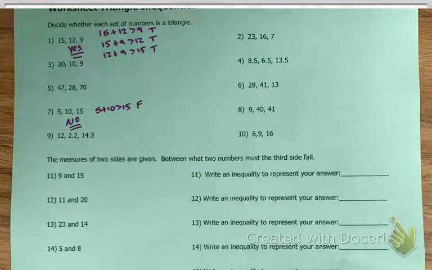Let's do another one of these down here where we're trying to make our inequality statement. We're trying to find the range of the length of our third side. So what I do is I'll just add a variable, x, okay? And I usually always find the minimum first. So remember, to find the minimum, it's the smaller of the two that you know plus your unknown is greater than the larger of the two that you do know. Subtract your 9, so x has to be greater than 6.